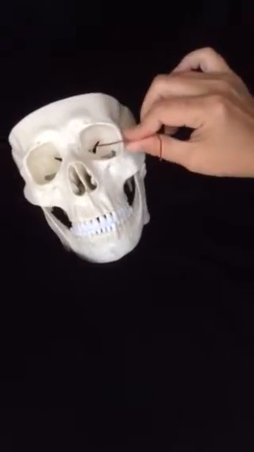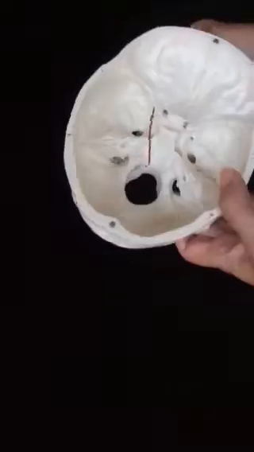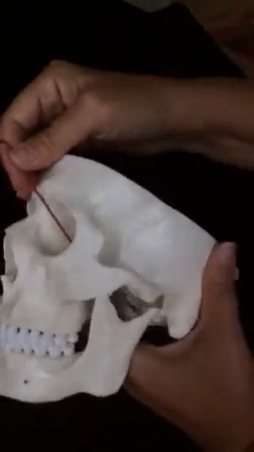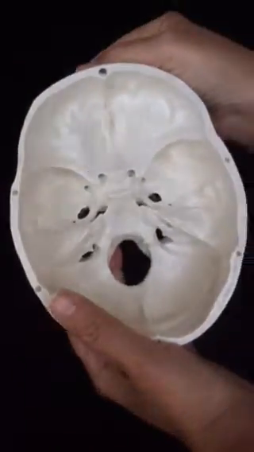Now it's important for you to notice that the superior orbital fissure comes out inside of the brain, but the inferior orbital fissure comes down right over here, so you can't see it from this angle over here. Okay, so make sure that you trace them out when you're in lab.